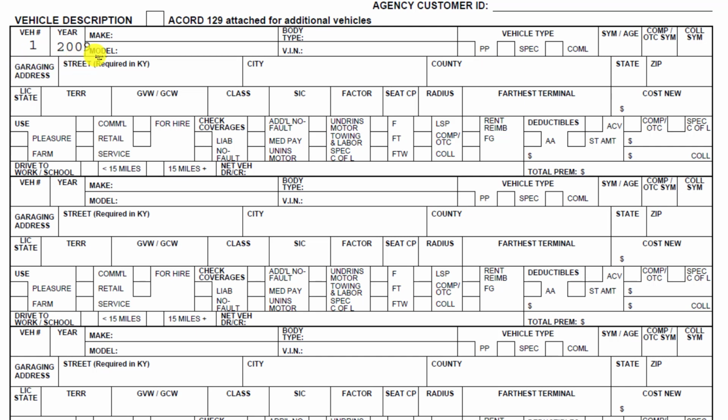Okay, I'm going to say it's like 2009. We'll say that this is a Chevy. We'll say it is a Silverado. Okay, forgive my clicking here. I usually would use a management system, but I know not everyone has a management system that has the Accord forms built in, so that's why I'm just using the Accord application itself here. Body type is pickup, and then we do need to list out the VIN. Whatever the VIN is.